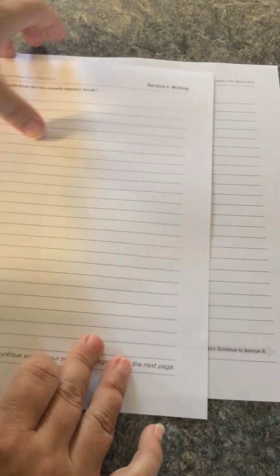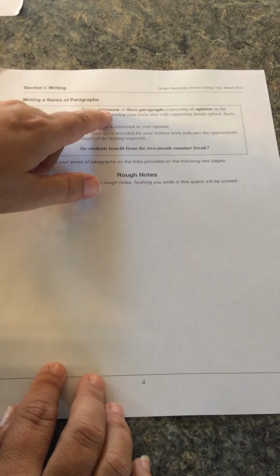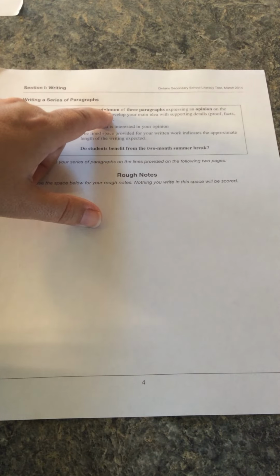It said a minimum of 3 paragraphs, if you remember. Well, it's almost impossible to fill that much space with 3 paragraphs. That's why I want to draw your attention to this word, minimum. They're sort of tricking you there. If you write only 3 paragraphs, you're not going to do very well in this question. They want more than that.